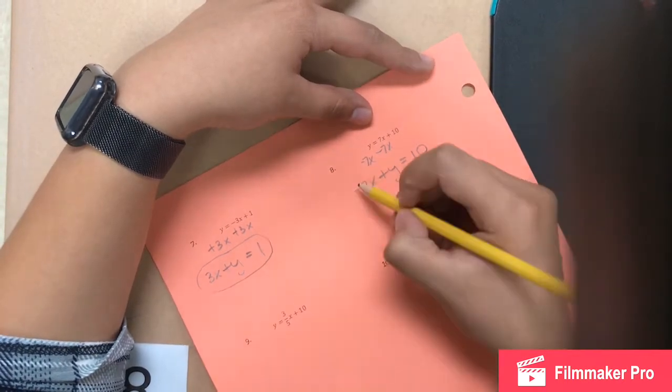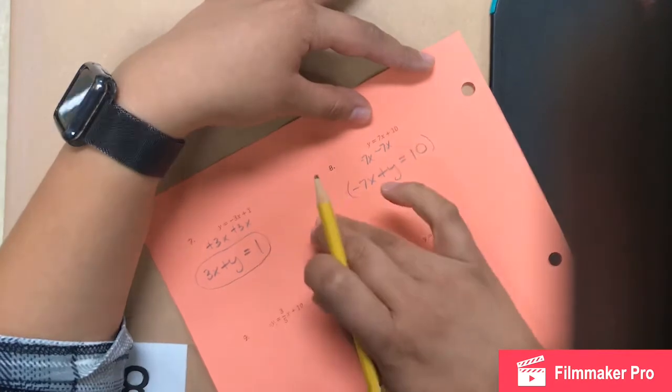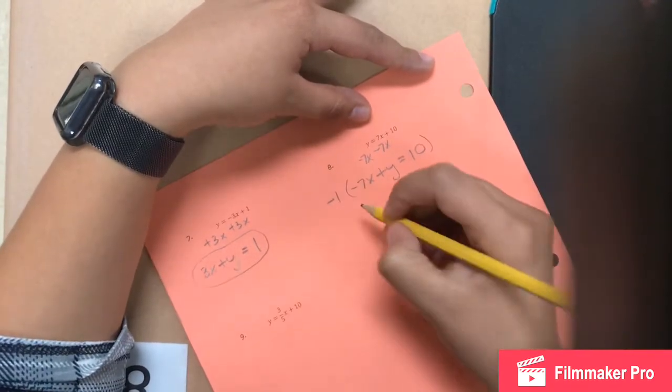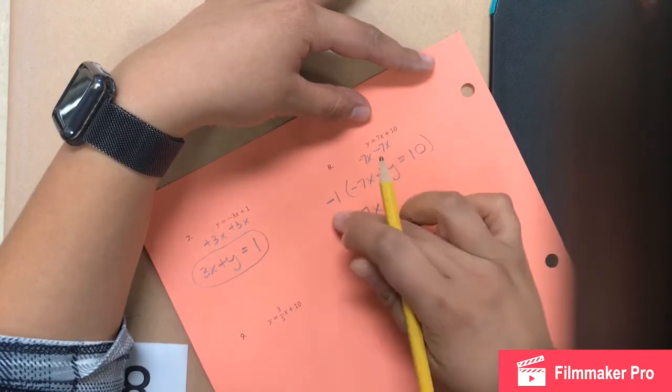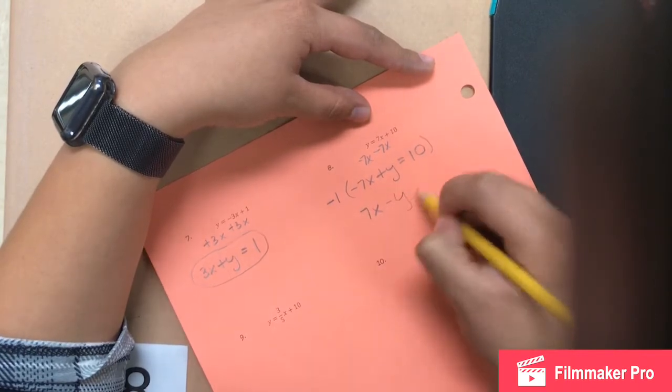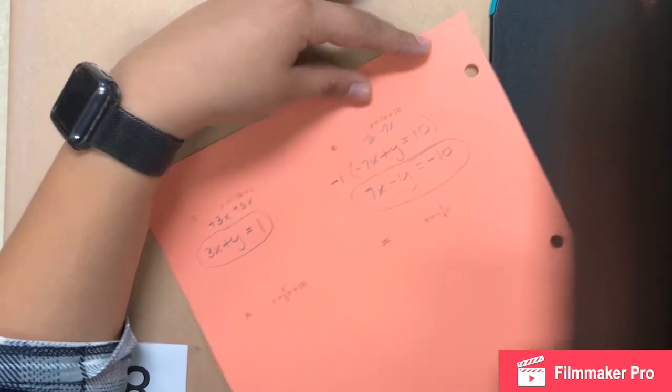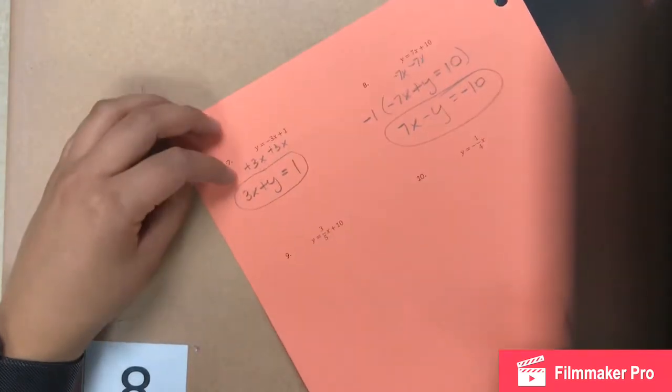It's not. So since x is not positive, we are going to change all the signs by multiplying by negative 1. Negative 1 times negative 7x is 7x. Negative 1 times y is negative y. Negative 1 times 10 is negative 10. So we've changed all the signs, and now x is positive.